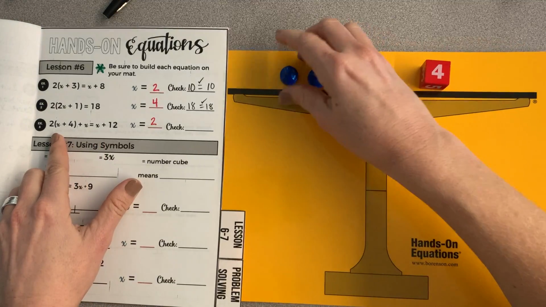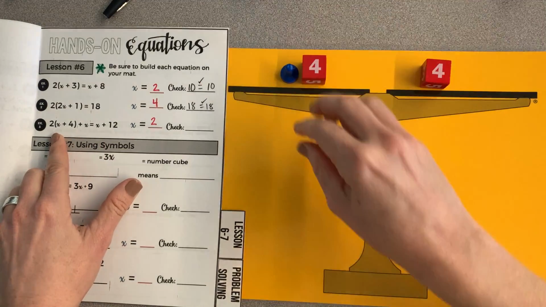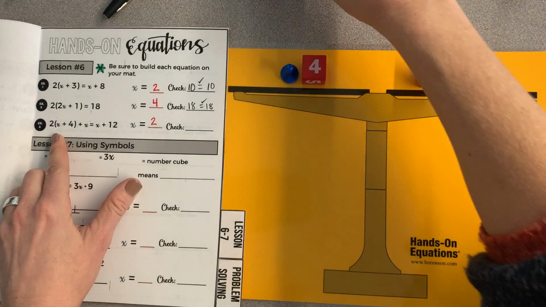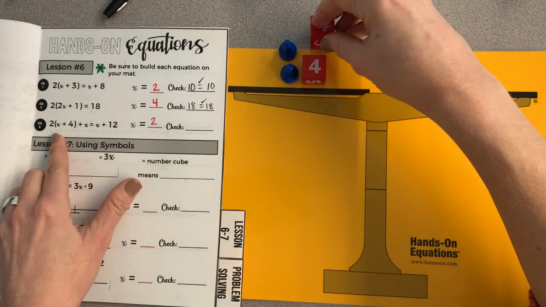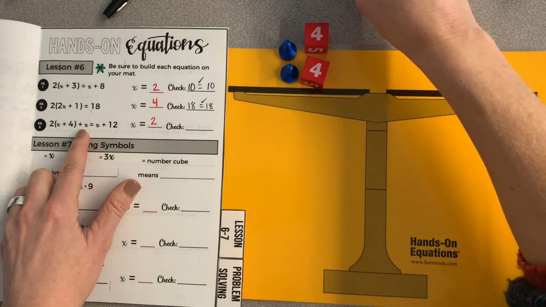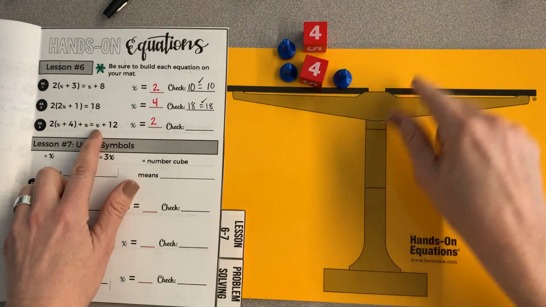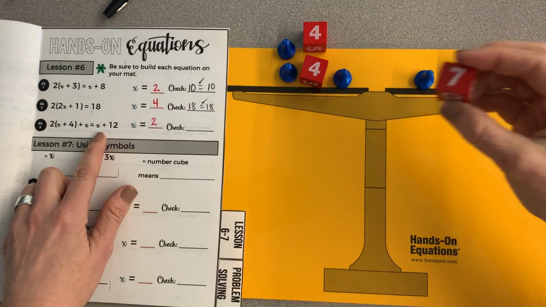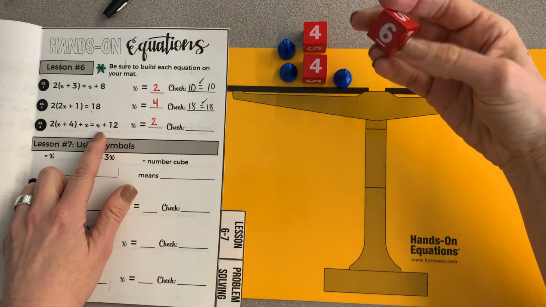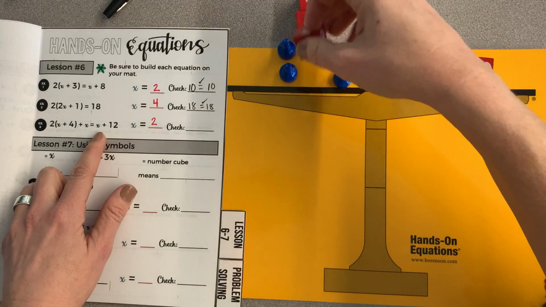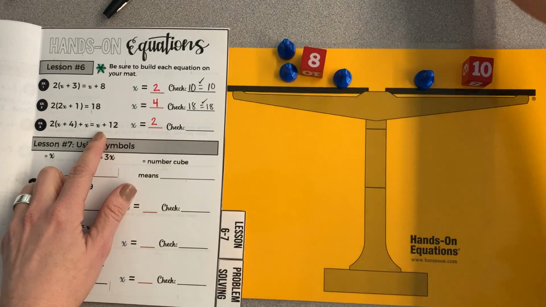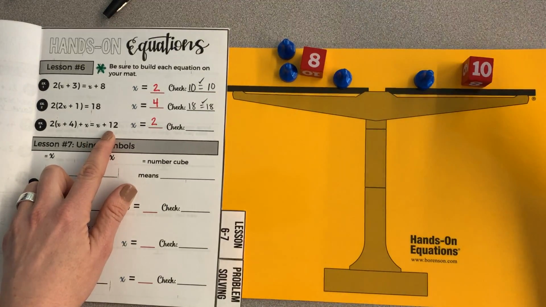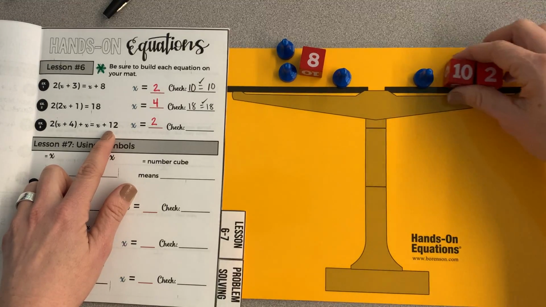So I'm going to do my x plus 4, and then all of that is times 2. So I need another x, plus the 4, plus another x, is equal to x plus 12. And I remember I don't have that 2, so I'm going to swap it out. That 4 and 4 is 8. Let me find my 8. There we go. There's an 8. And I'm going to come back and take that 2. There we go. I now have it modeled.